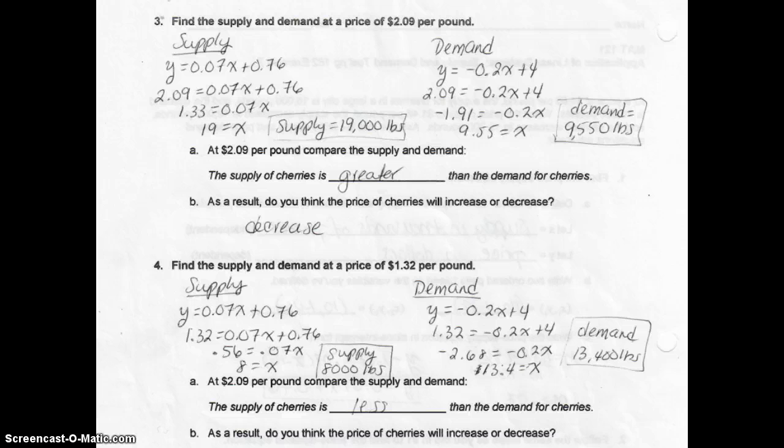Alright, so the second part is asking you to compare the supply and demand. So here the supply of cherries is greater than the demand for the cherries. As a result, do you think the price of the cherries will increase or decrease? Well, if the supply is greater than the demand, that means there are lots of cherries available but nobody really wants them, the price is going to go down to try and get rid of the cherries. So the price here will decrease.